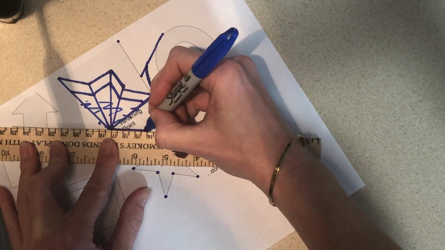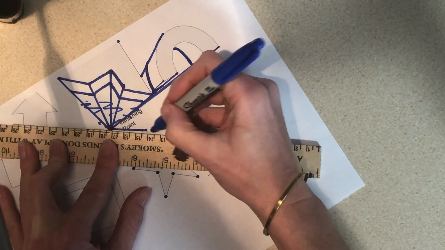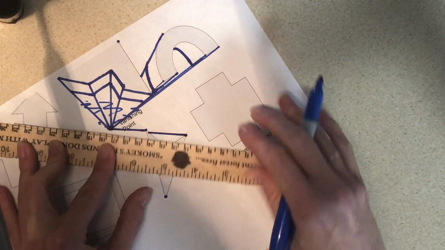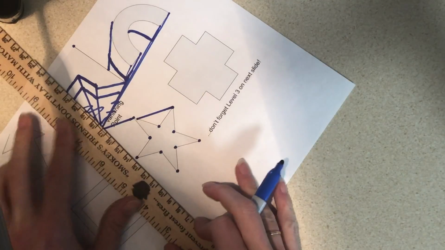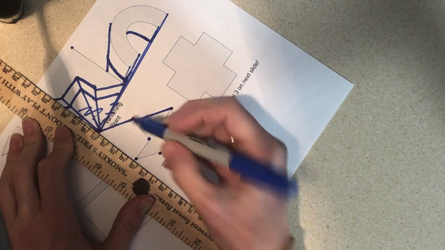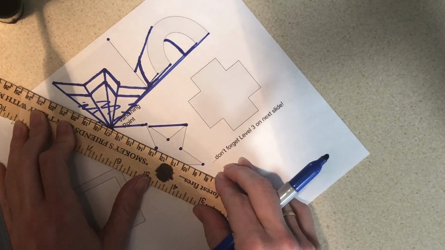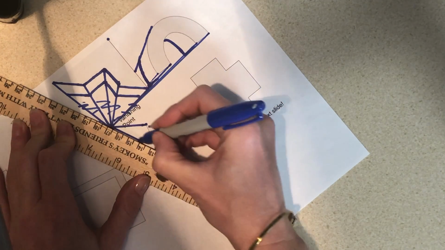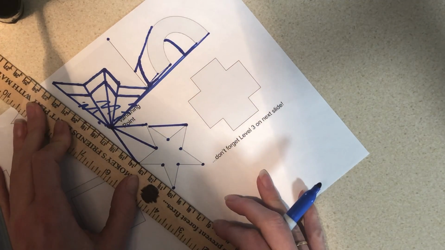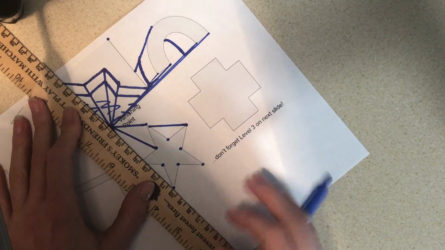But I could see this one, that one, sliding all the way over to the outside, this one. I'd see that little interior corner. And I would see this one.